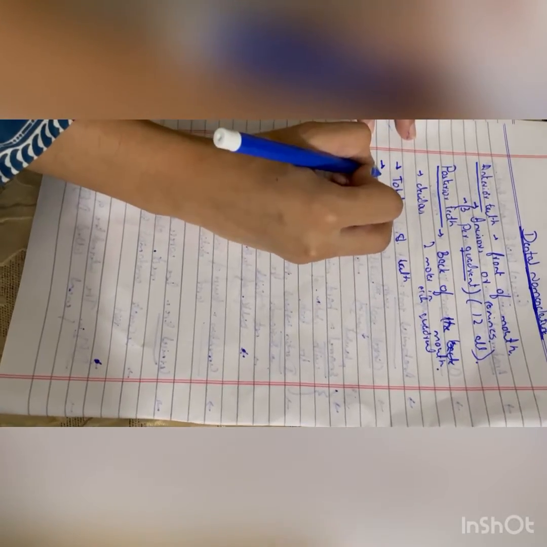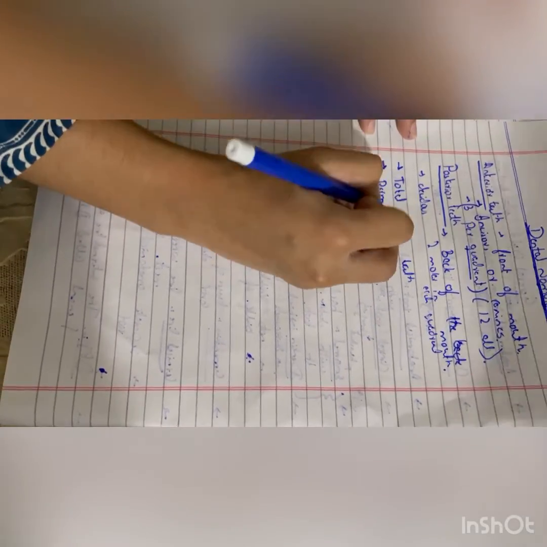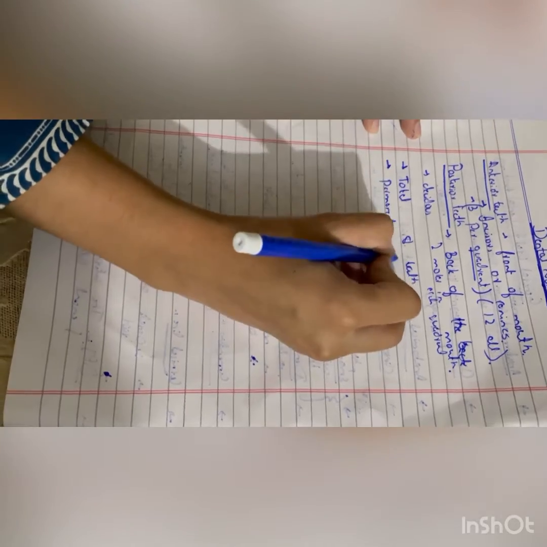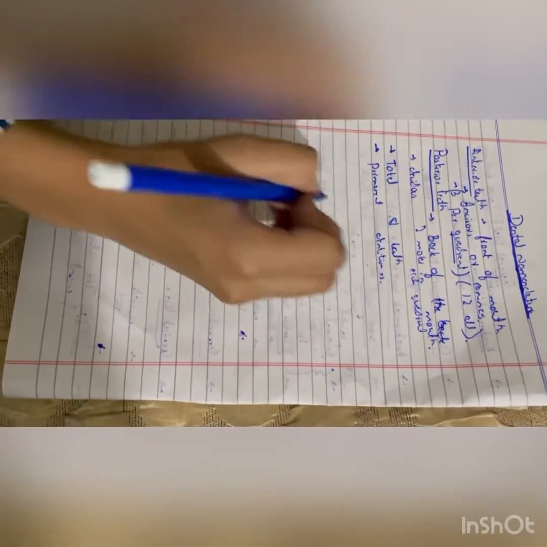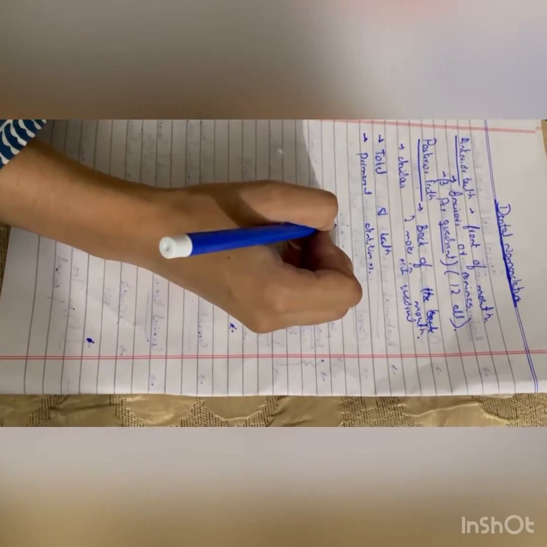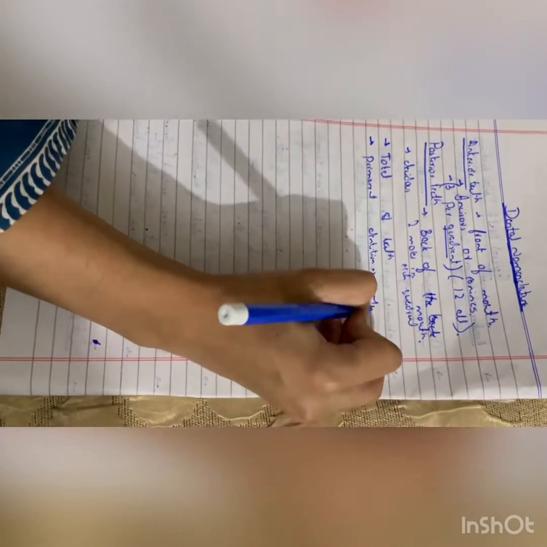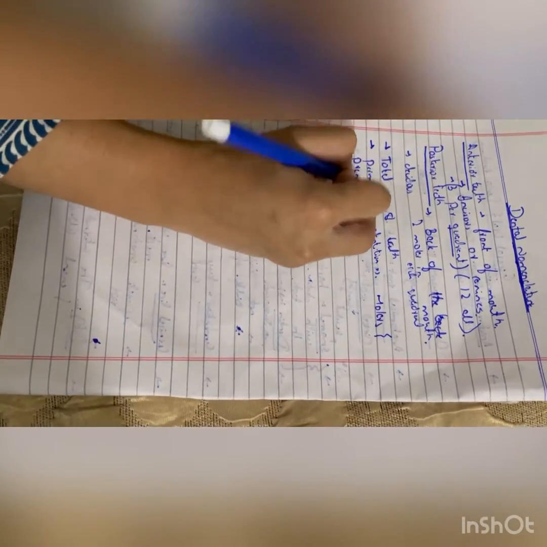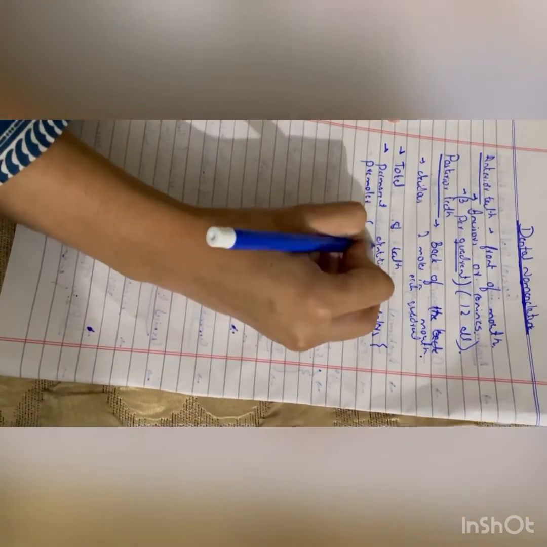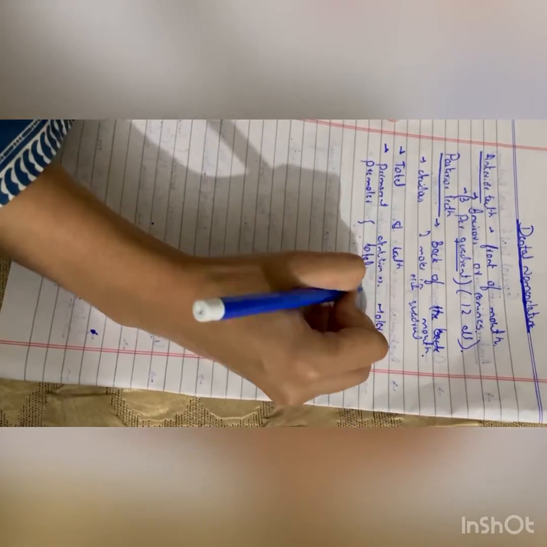Now for the permanent dentition, this includes the molars and premolars, and a total of 12 in number.